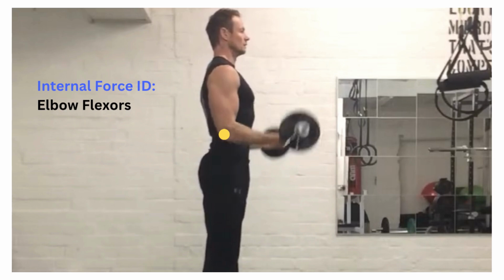So our internal force that we identified is our elbow flexors, because we have to try to counteract the external force. We can highlight our elbow flexors here in blue, generally attaching at the anterior shoulder around the humerus and also on the proximal radius and ulna here, bones of the forearm. This is generally where the elbow flexors are located.